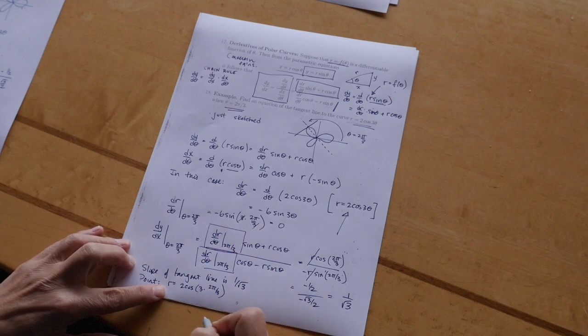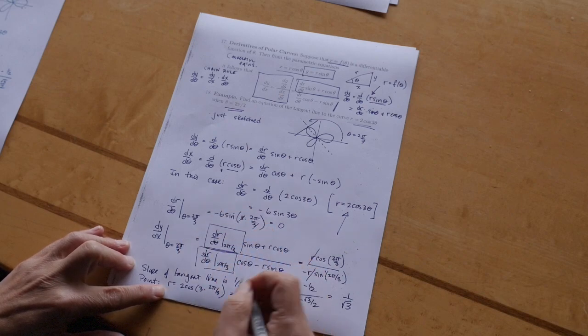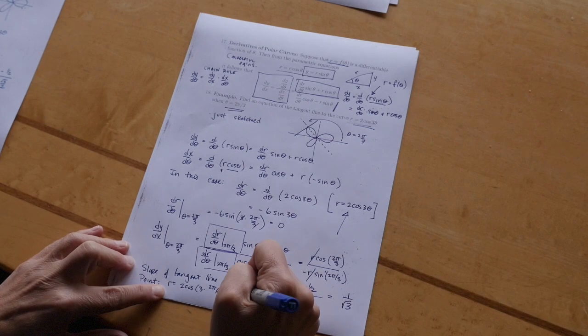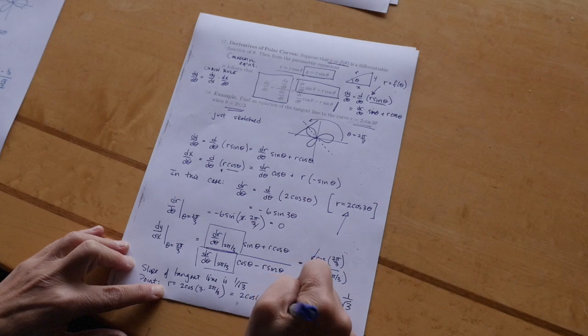I already know theta is 2 pi by 3. Now I'm computing the radius, or the distance, I should say. Let me say it this way. I'm computing the distance from the pole. That's going to be 2 cos 2 pi. That is equal to 2.